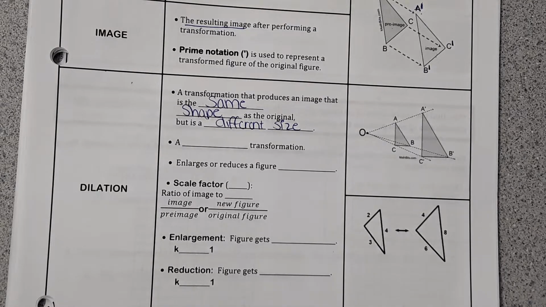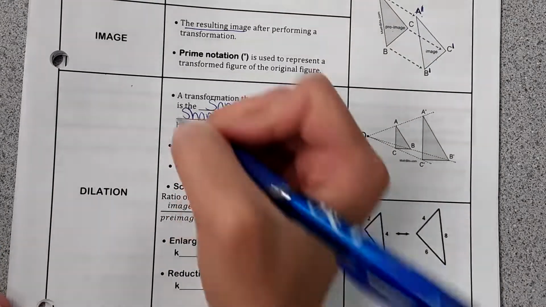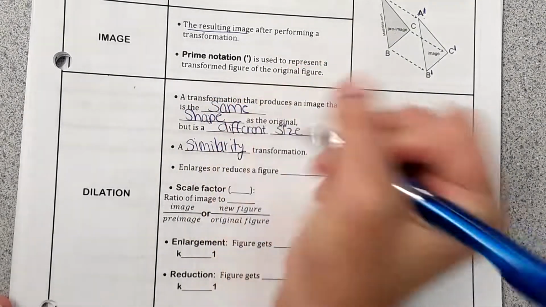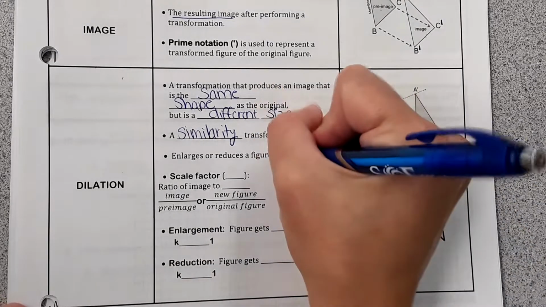What does this have to do with similarity? Well, when you stretch it or shrink it, they're going to be similar shapes. It's going to be similar to the original. And another definition for dilation is a similarity transformation. And it enlarges or reduces a figure proportionally.